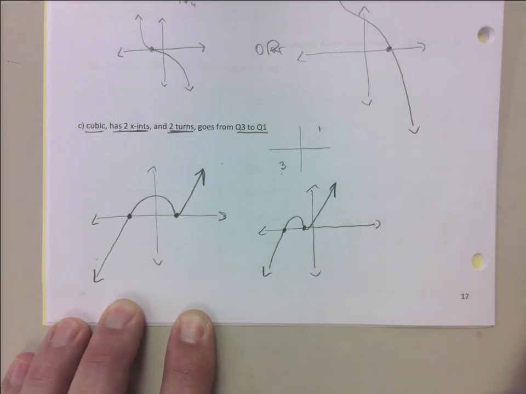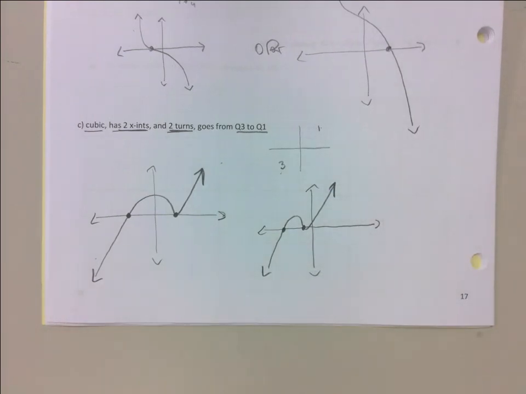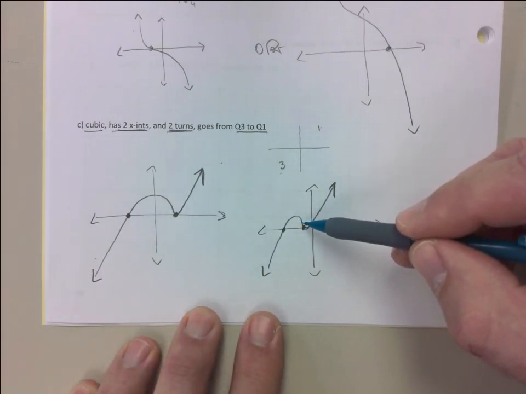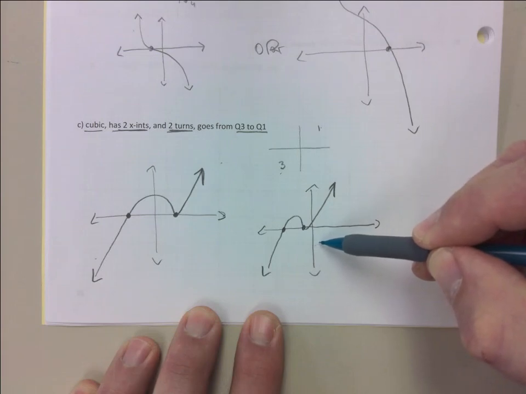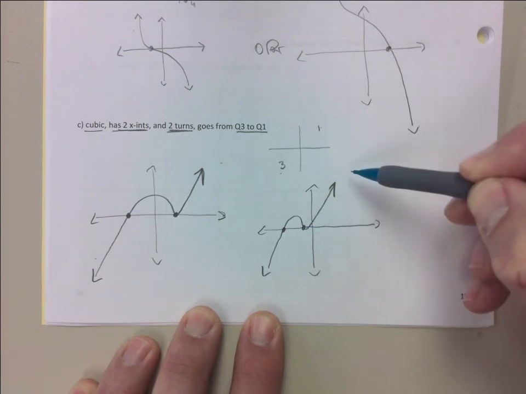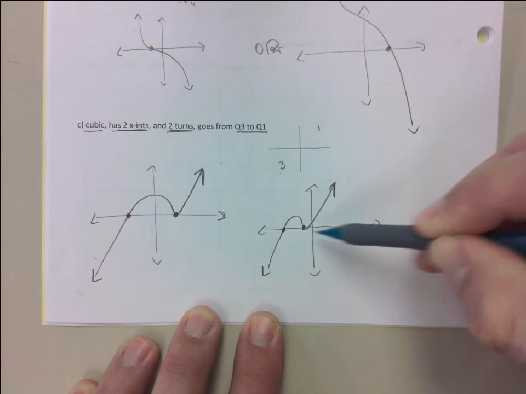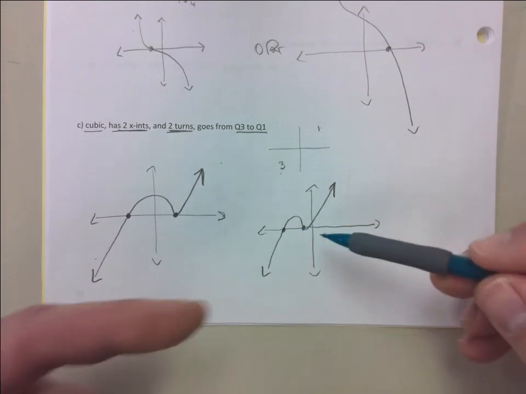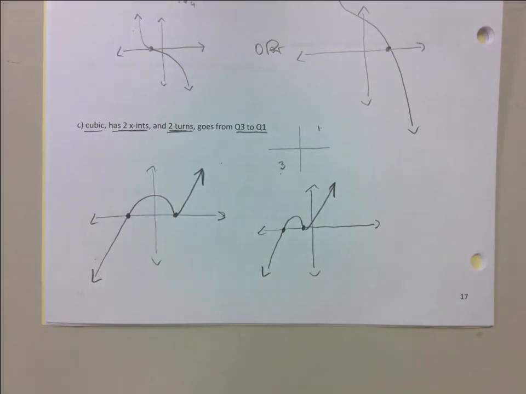So as long as it has 2 turns and it has 2 x-intercepts, you're good to go. If it had 3 x-intercepts, we would want it to go back down right below the x-intercept and then back up, then you would get your third x-intercept that way. So you kind of have to just be creative with moving things around.